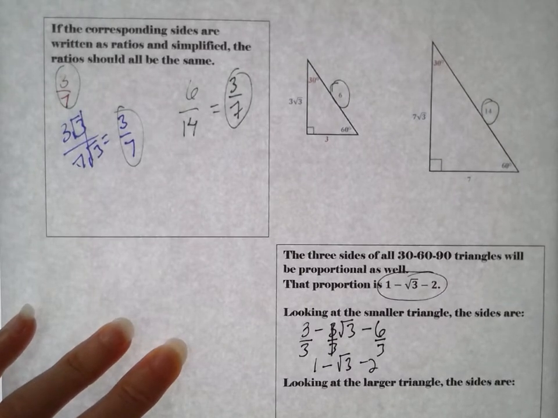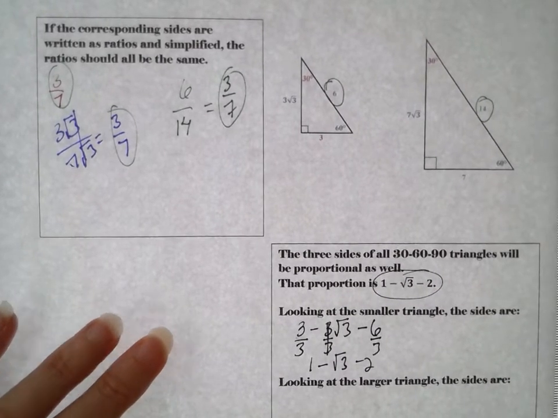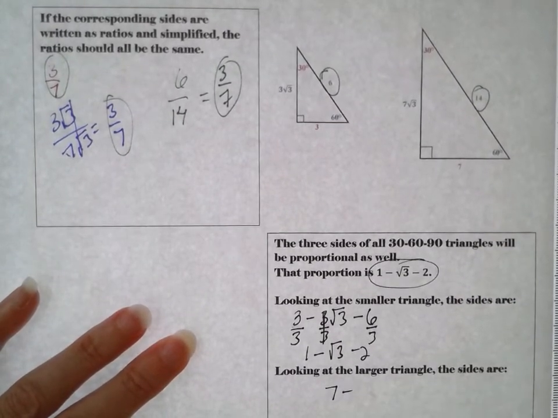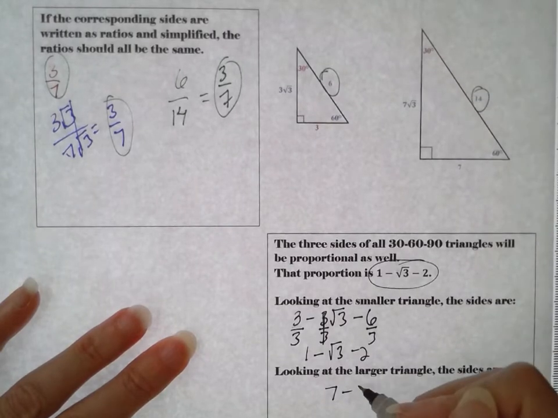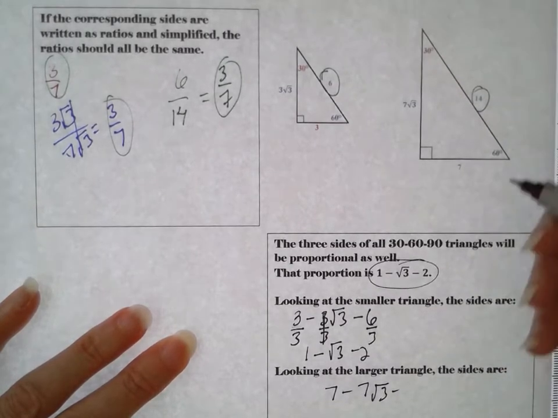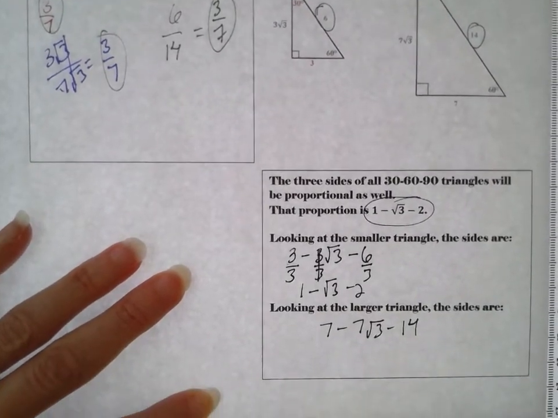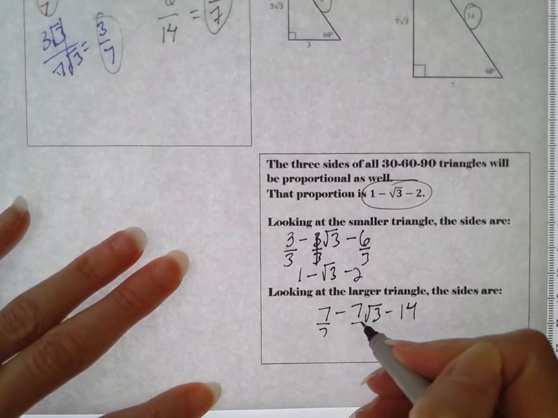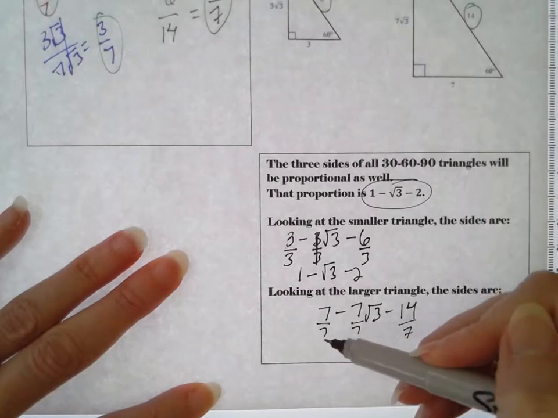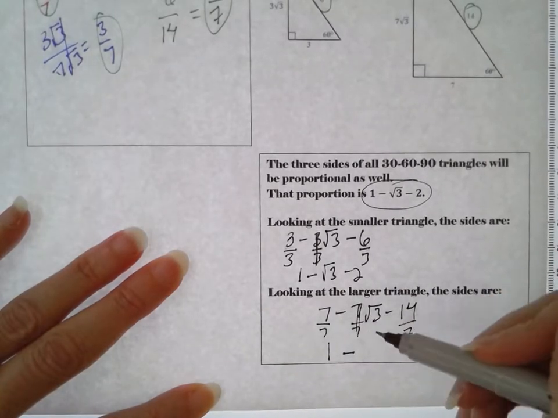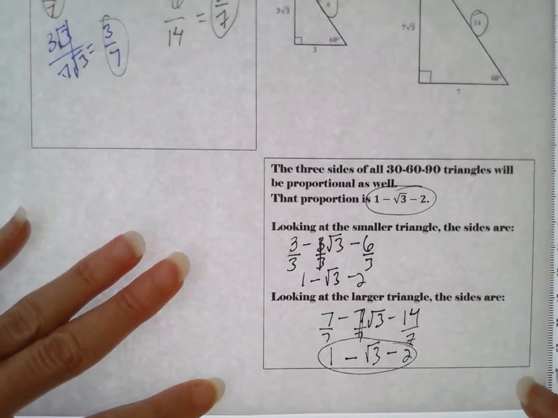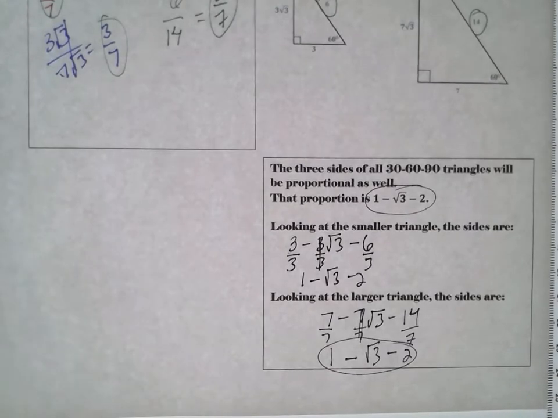We're going to do the same thing with the larger triangle, just to make sure. We're going to use the smallest side, which is 7. Then the middle side, which is 7 square root 3. And then the largest side, which is 14. Now these three numbers all have a 7, and a 7 times 2. So if I divide by 7, this becomes a 1, this becomes a square root of 3, and this becomes a 2, which is the same proportion we had before. So every time we have a 30, 60, 90 triangle, the sides are going to be in that proportion.